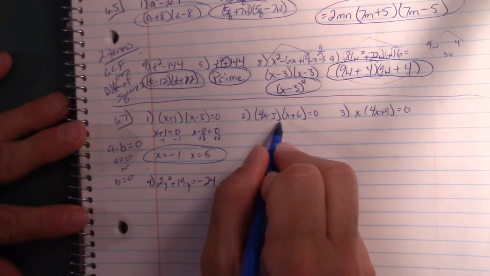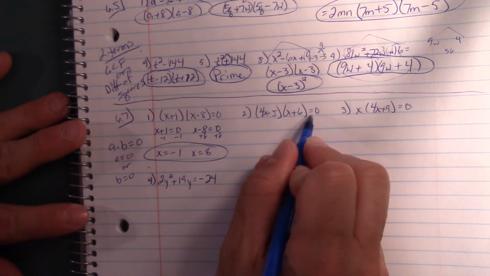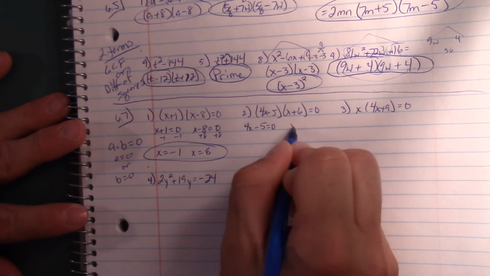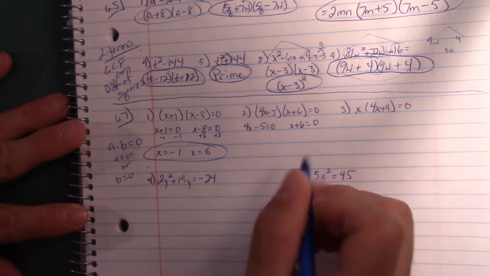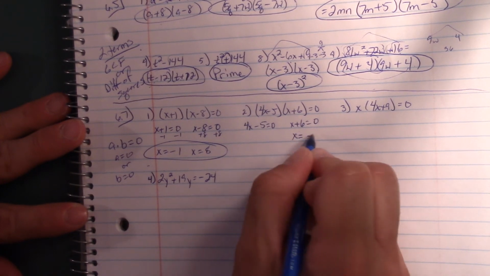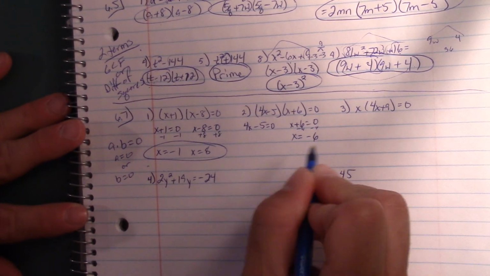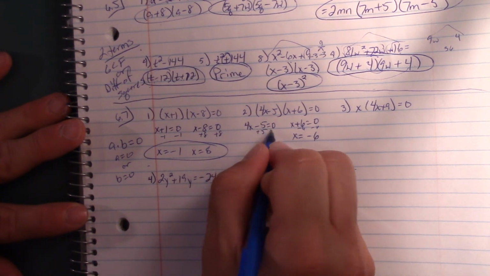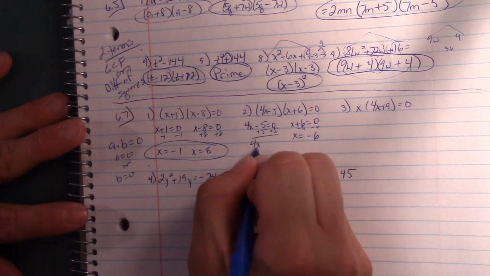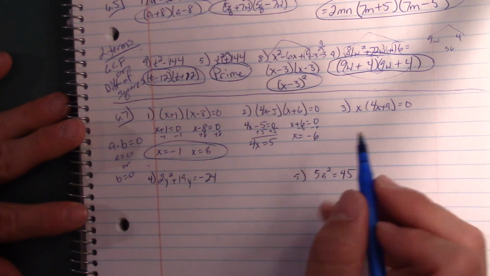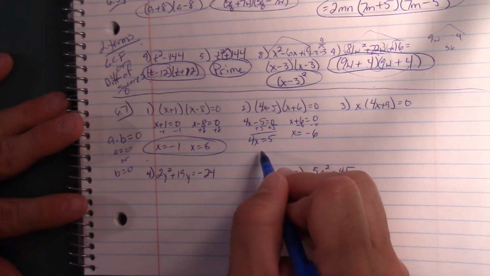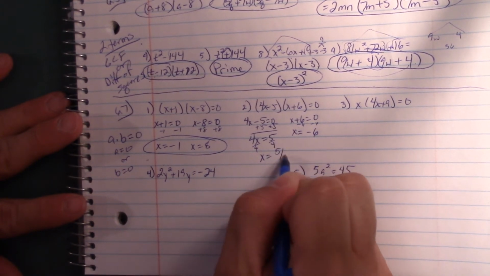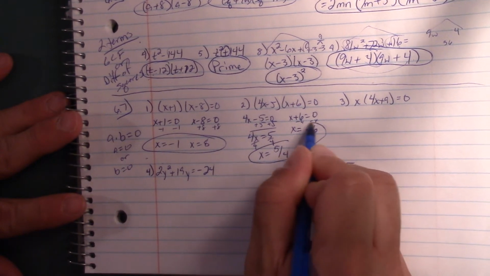Next one, same thing, that's already in factored form. So set 4x minus 5 equals 0 and set x plus 6 equals 0. This one is easy. X equals negative 6 because I would just minus 6 to both sides. This one gets students all the time. Students will tell me that the answer is 5 because they'll add 5 to both sides. But this is 4x equals 5. How do you solve a problem like that? You divide both sides by 4. So I get x to be 5 fourths and x to be negative 6.